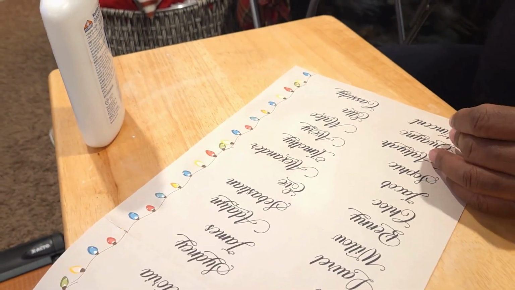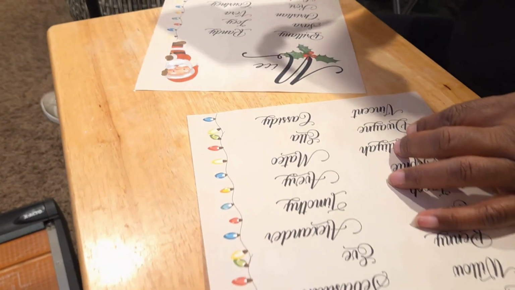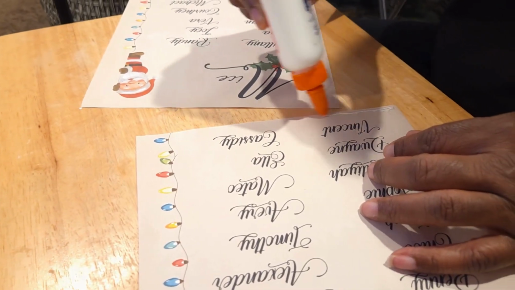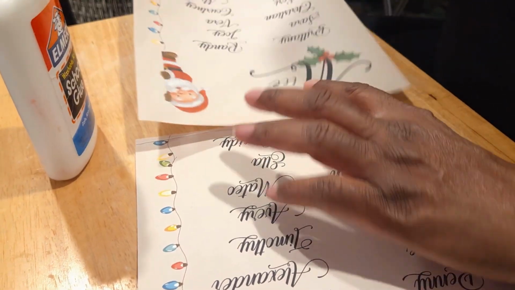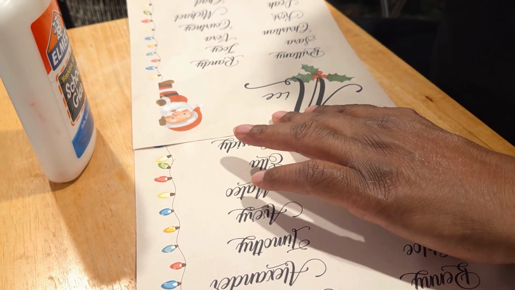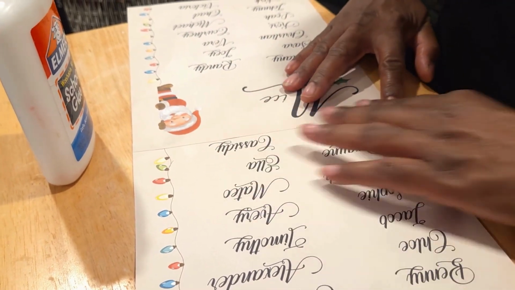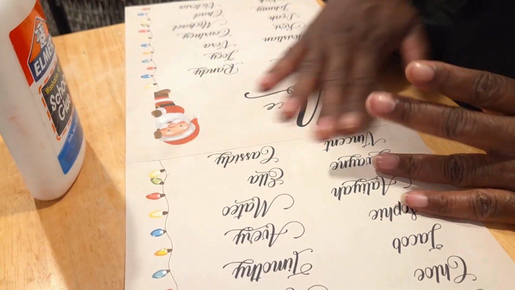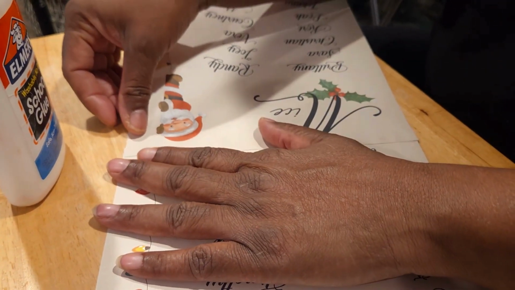It's kind of rushed. Then this is our list of naughty names, and we're going to take our nice list and keep going. A bead of glue and glue it down. Make sure you line it up.